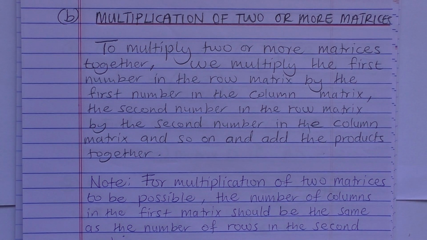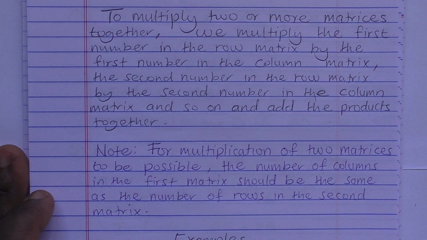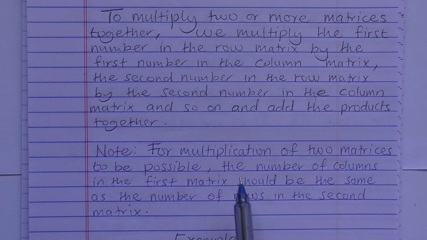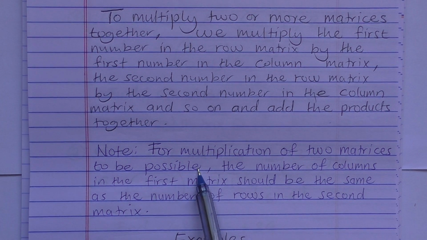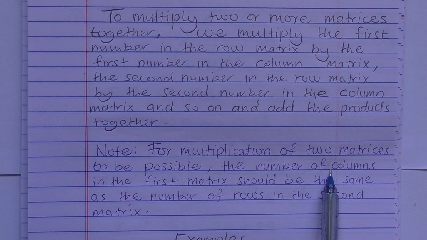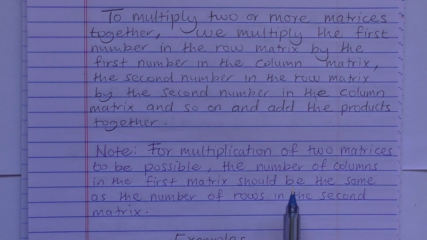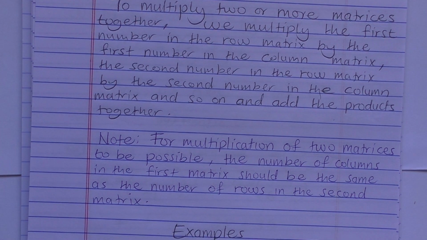However, there is a very important condition that we must always consider when multiplying matrices. The condition is for the multiplication of two matrices to be possible, then the number of columns in the first matrix should be the same as the number of rows in the second matrix, as we shall see. Let us look at our examples and see how this condition is applied.